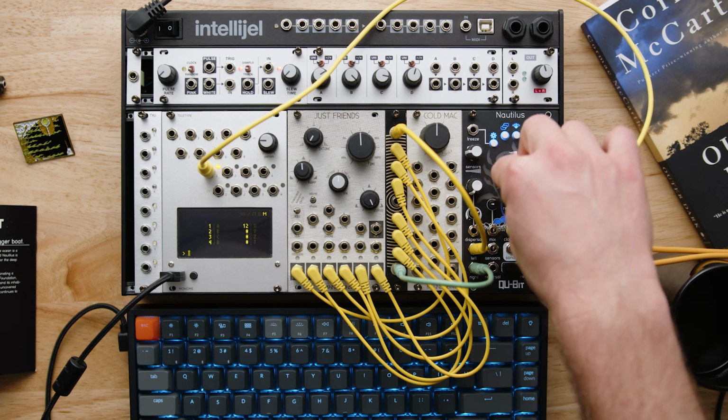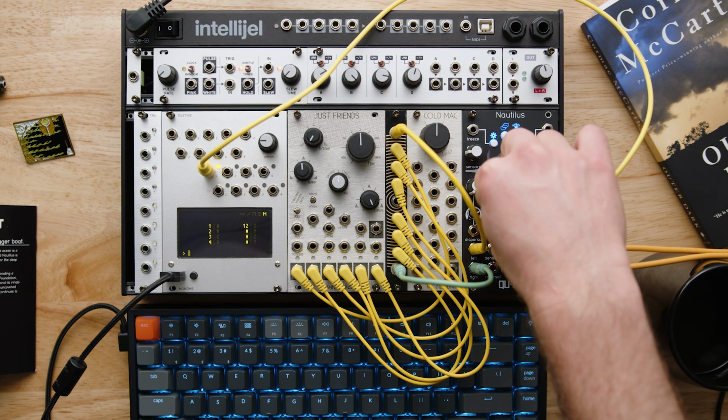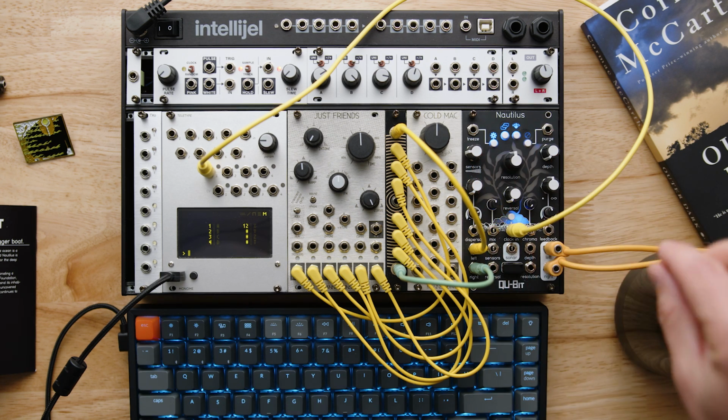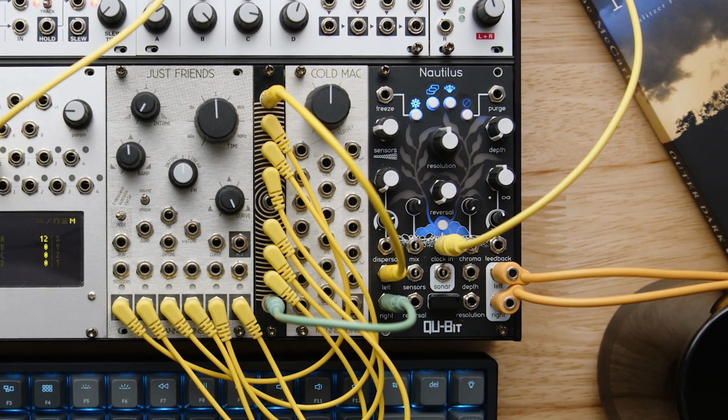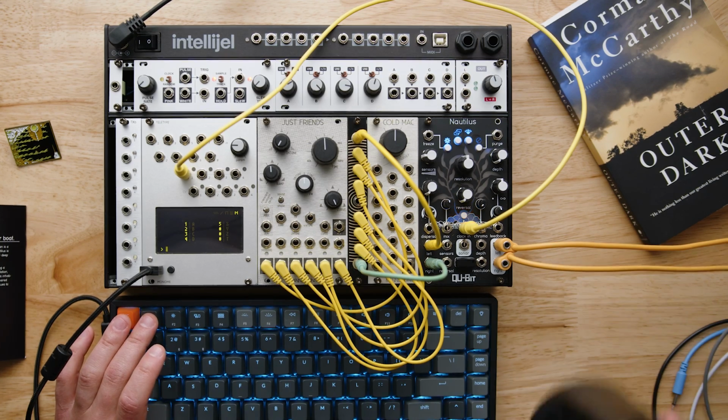I turn the mix up here. Essentially, Nautilus is a digital delay that has up to 4 taps per channel. It's true stereo. It doesn't sum to mono or anything. In fact, I'll hit a note here and you'll notice that it stays where it enters the stereo field. Which is great.